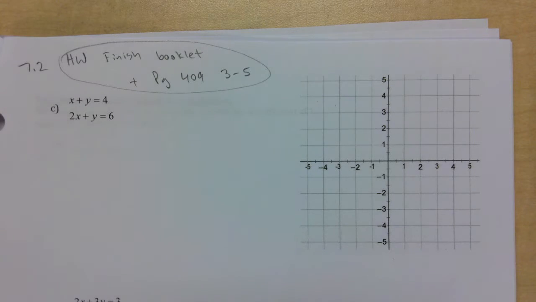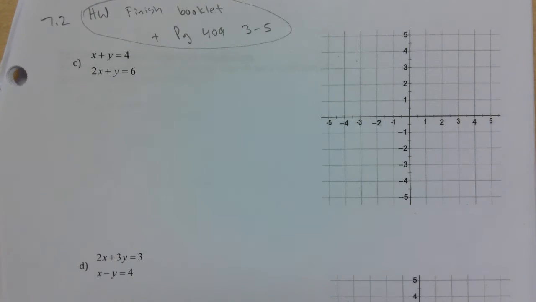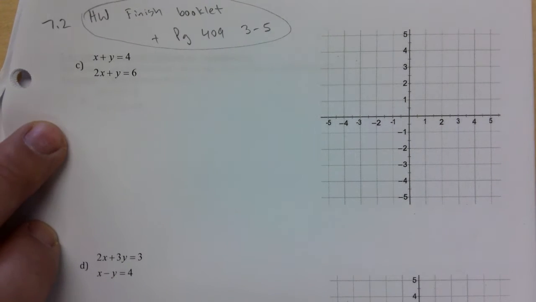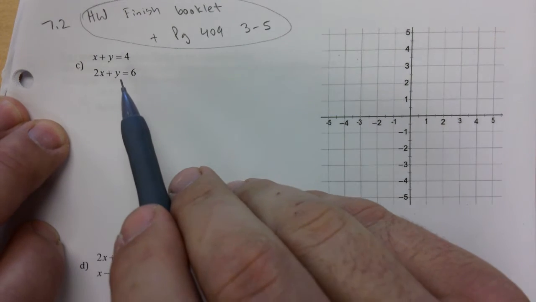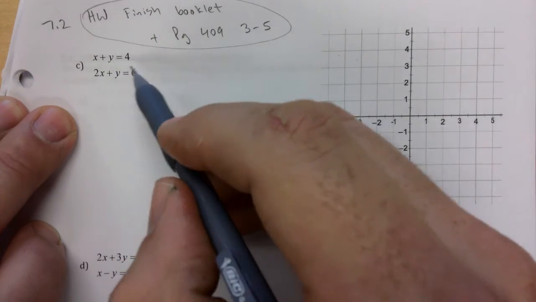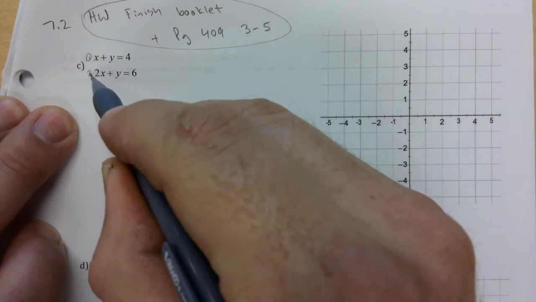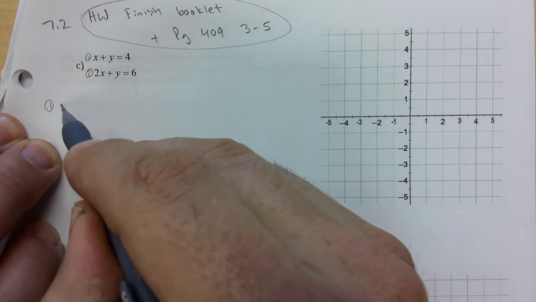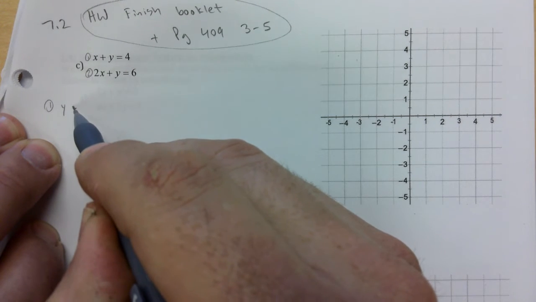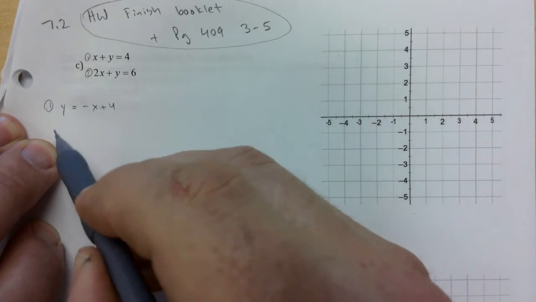I'll quickly go over these because I did assign them, and then you know where you're at. Okay, so we had still solving graphically. If I call this 1 and 2, we have y is equal to negative x plus 4.